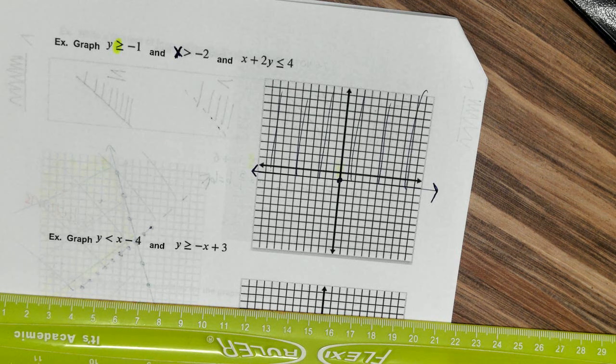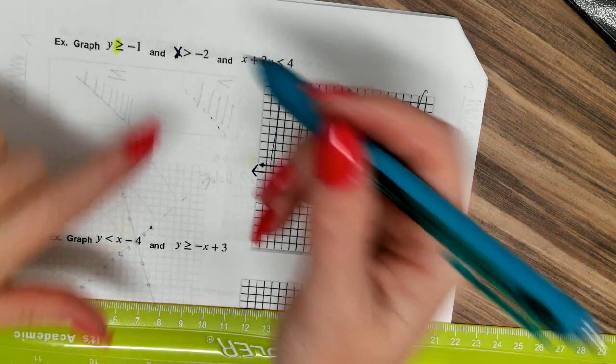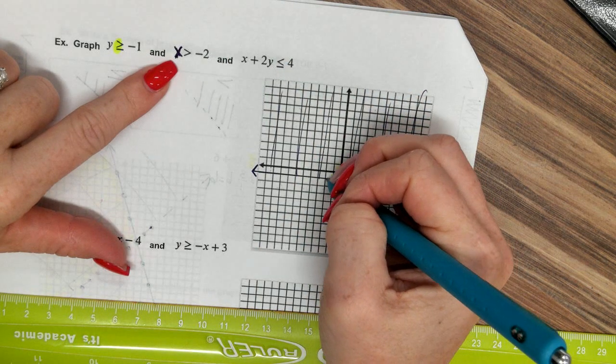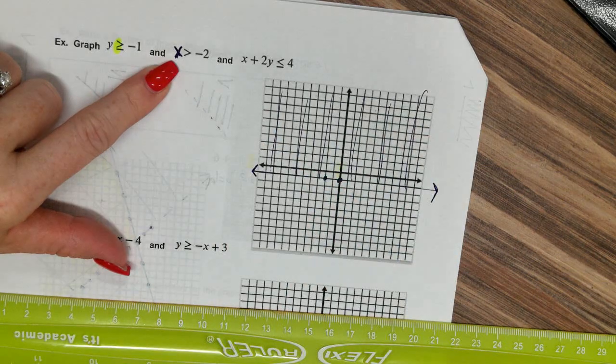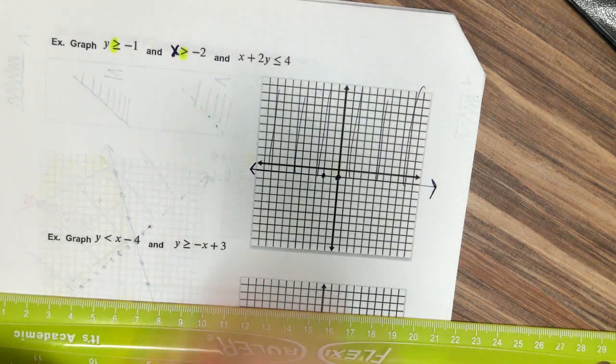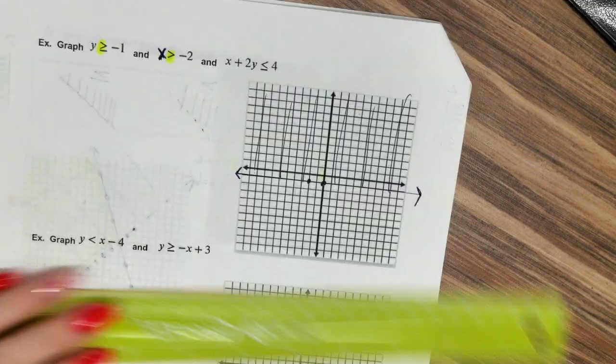Are y'all ready? Where would it be if it says x equals a number? It's going to be a straight line passing through the x-axis. So the x-axis runs like this. If it's passing through the x-axis, it is a vertical line. So here is -2. Is this going to be solid or dashed? Dashed.